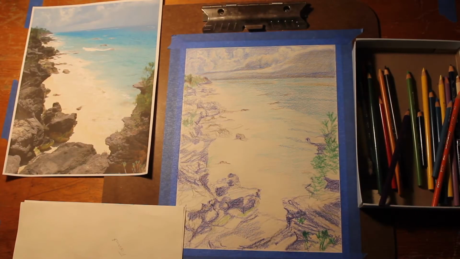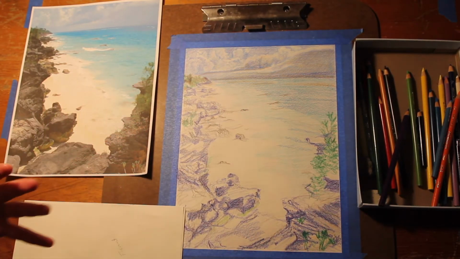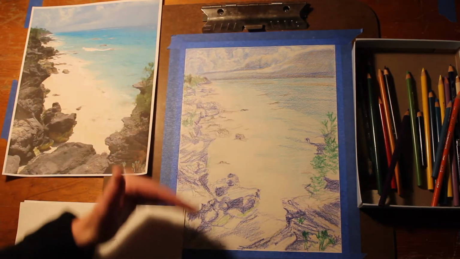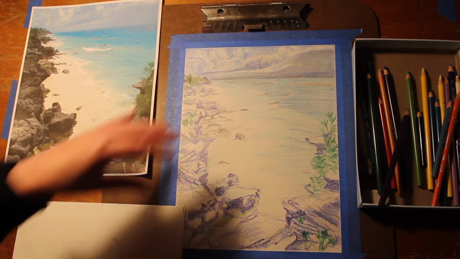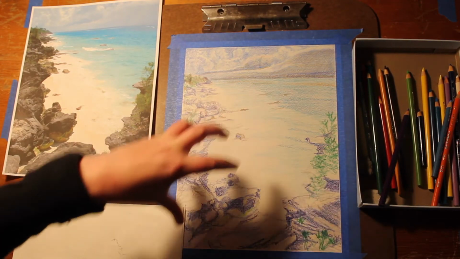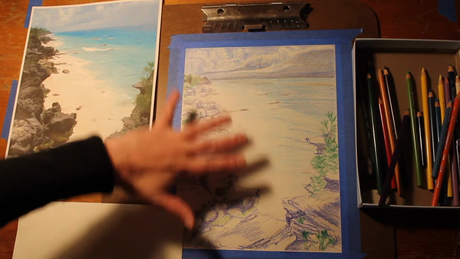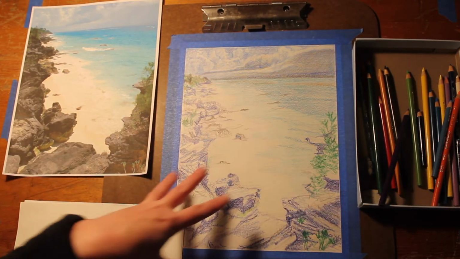Okay, so in this demonstration, I'm going to talk about the middle ground, and I'm also going to be working on the background. I like to work kind of top to bottom of the page because things that are in the background should be higher on the page typically, unless you have something big in the foreground that's overlapping stuff in the background. And then kind of work my way down. That way I'm less likely to smudge anything that's down here.